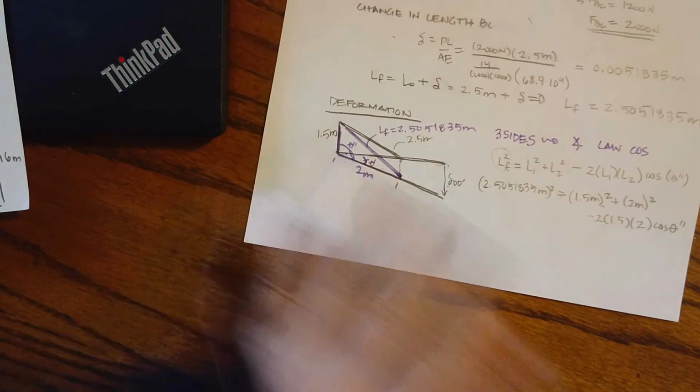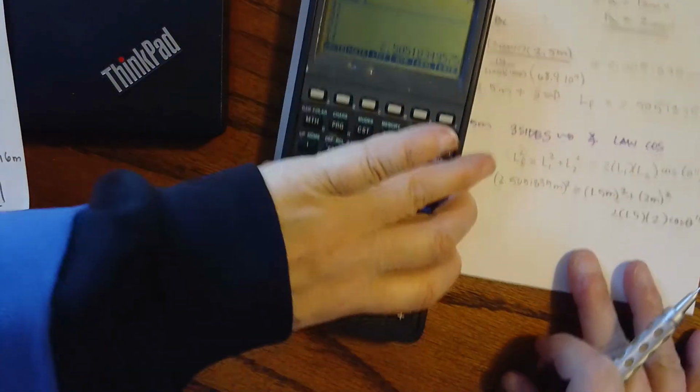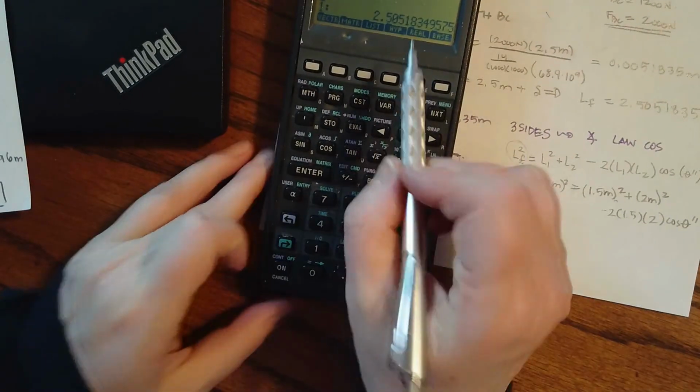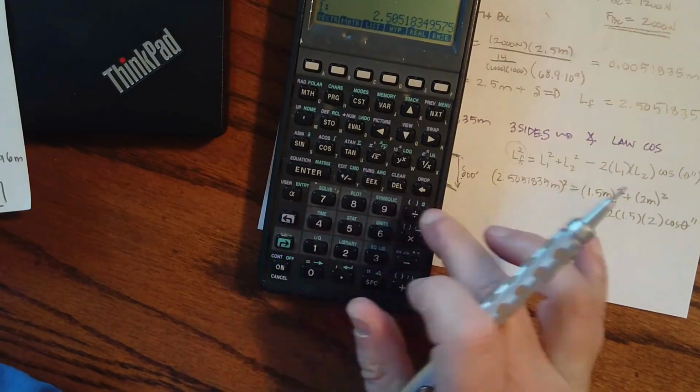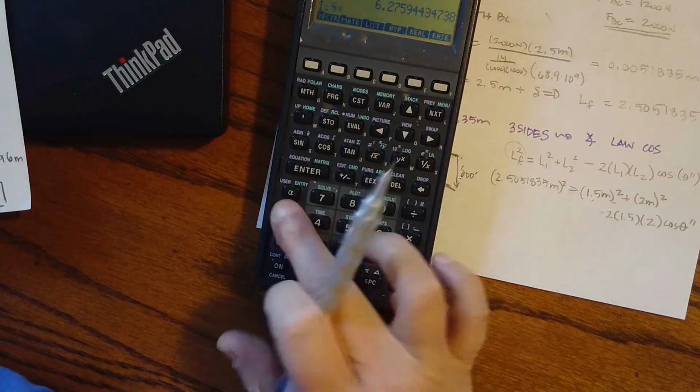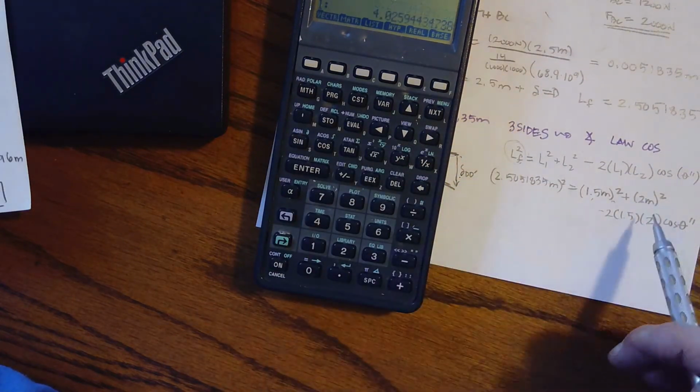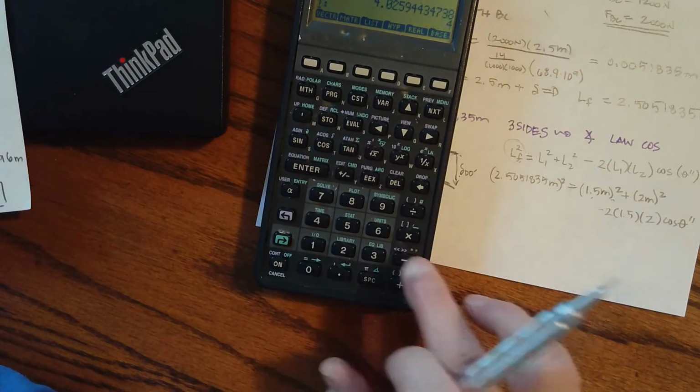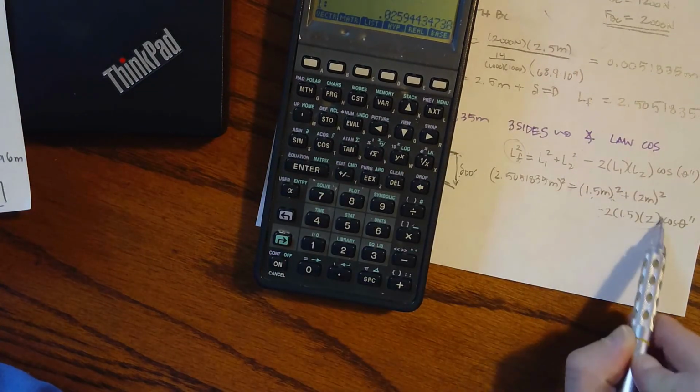Okay, so let's multiply this out and see if we can get cosine theta theta. So I still have that final length in my calculator. So I'm going to square it. And I'm going to square 1.5 and subtract it. I'm going to square 2 and subtract it.